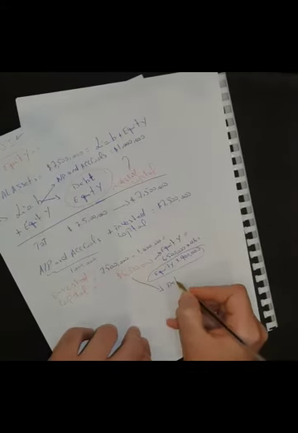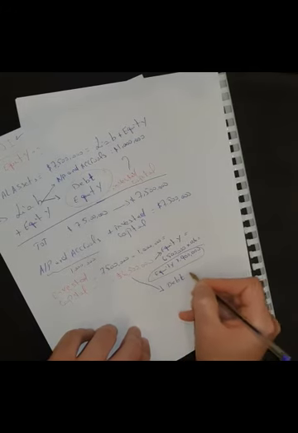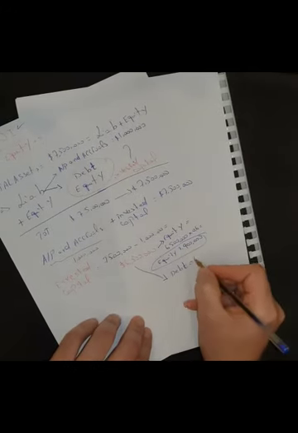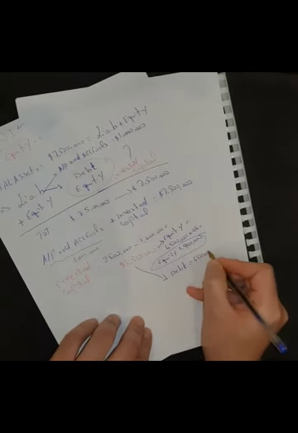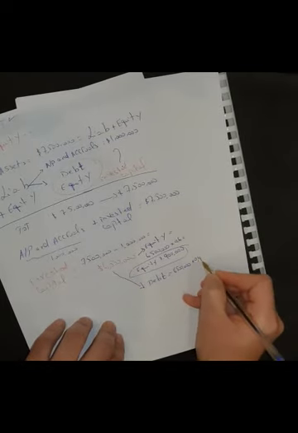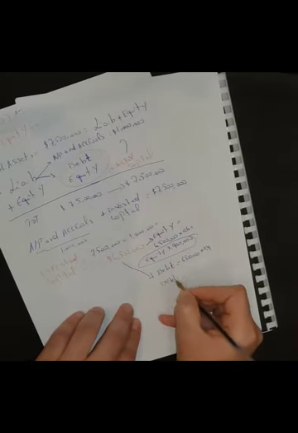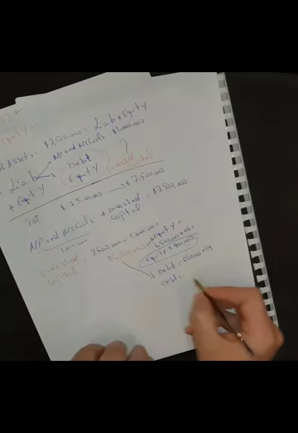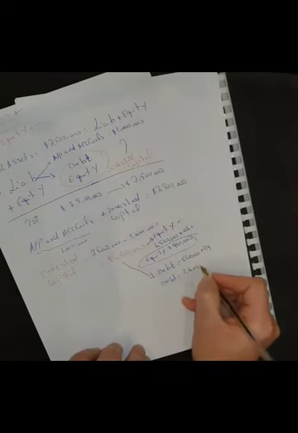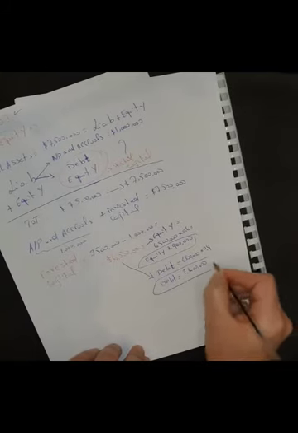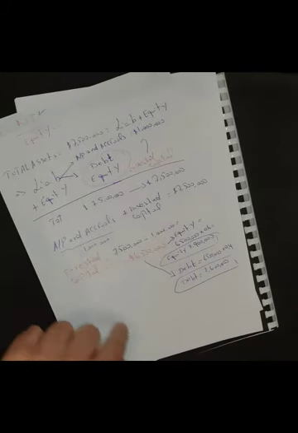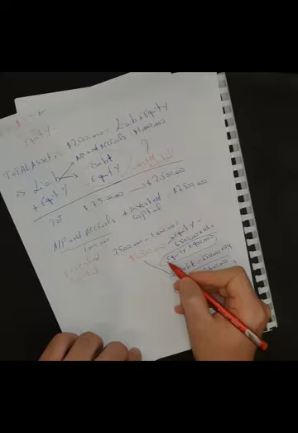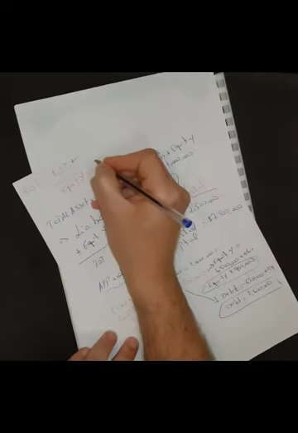So debt equal 6,500,000 times 0.4, that equal 2,600,000. Now we have the equity, we have the net income, we can find ROE.